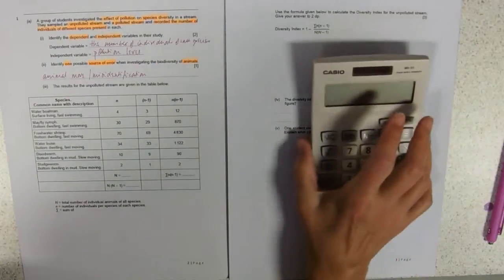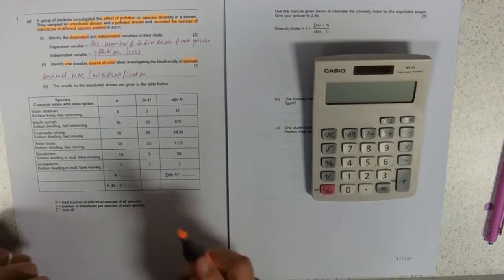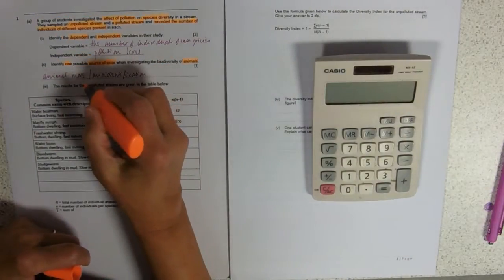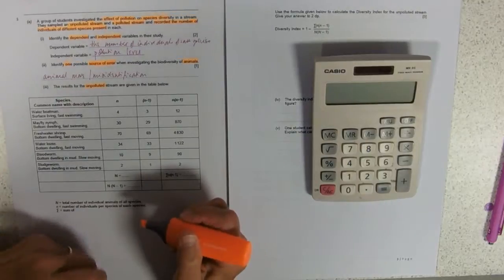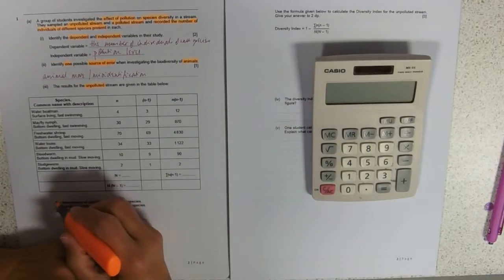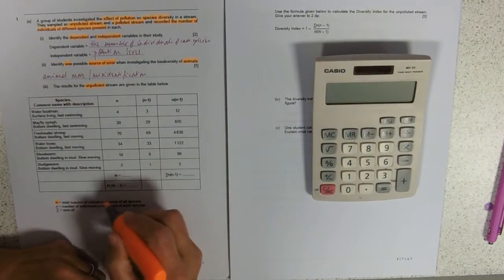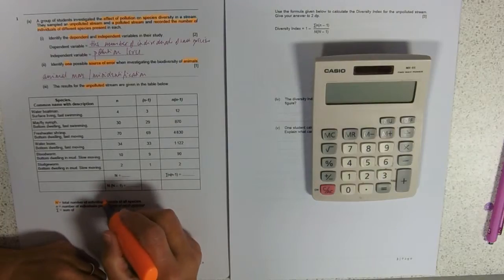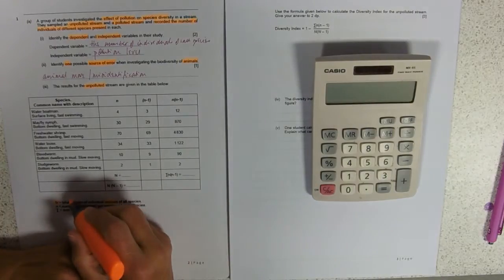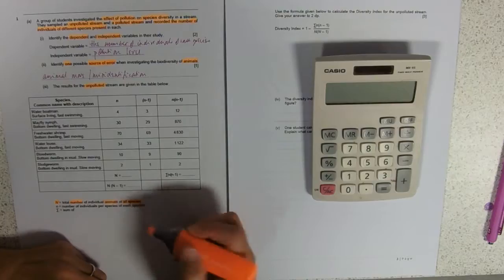And here we go, calculation. So we need a calculator. And we've got the results for the unpolluted stream. So what have we got? We've got N, big N, is the total number of animals for everything.